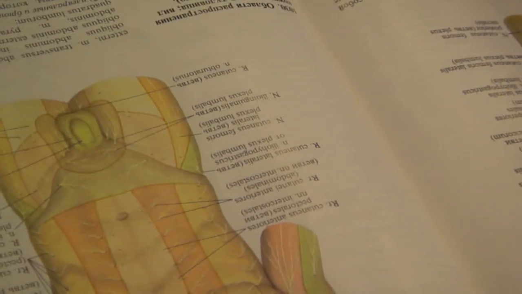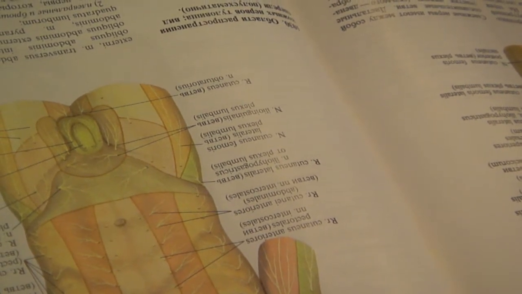What structure passes in the inguinal canal? What structure lies in the inguinal canal in male and female? You have finished second year: the spermatic cord, funiculus spermaticus, in the male body, and ligamentum teres uteri.